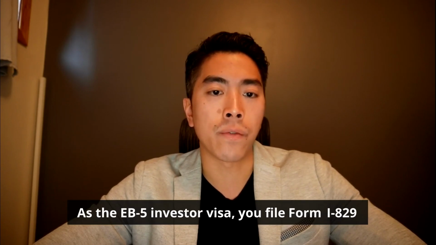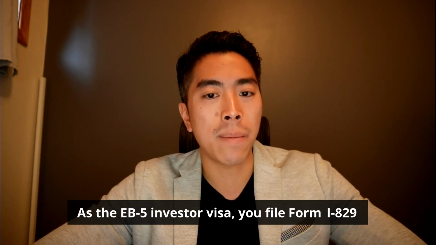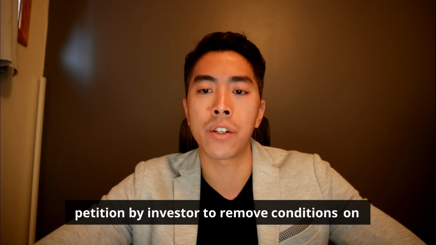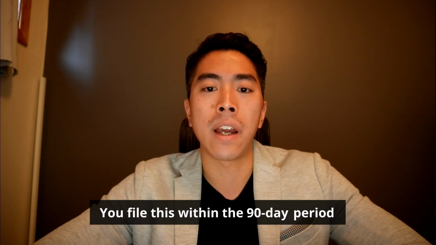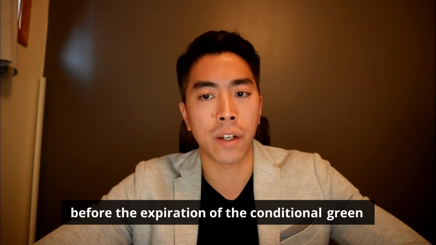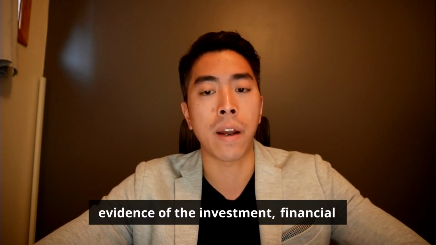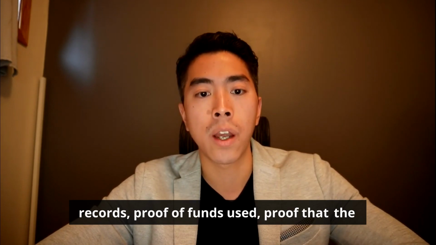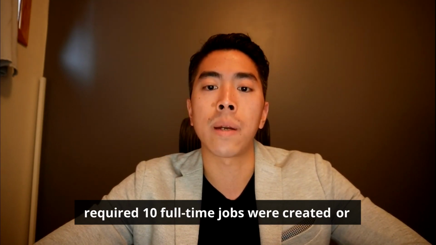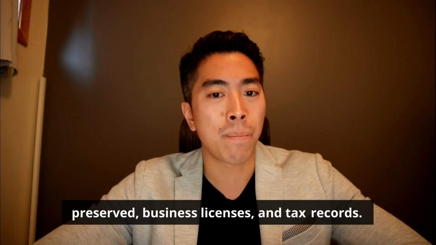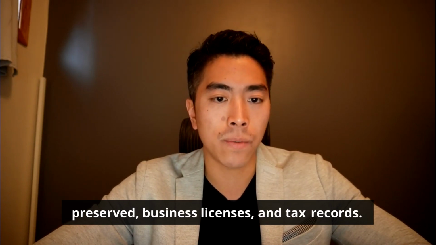2. For the EB-5 investor visa, you file Form I-829, petition by investor to remove conditions on permanent resident status. You file this within the 90-day period before the expiration of the conditional green card. Some documents you would need would be evidence of the investment, financial records, proof of funds used, proof that the required 10 full-time jobs were created or preserved, business licenses, and tax records.